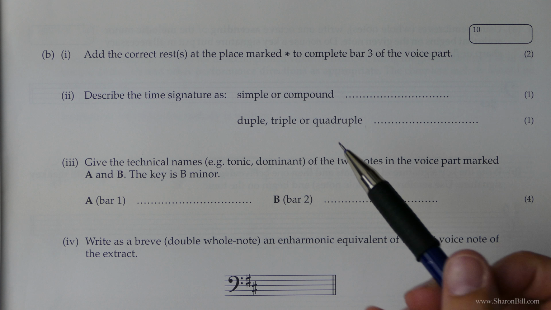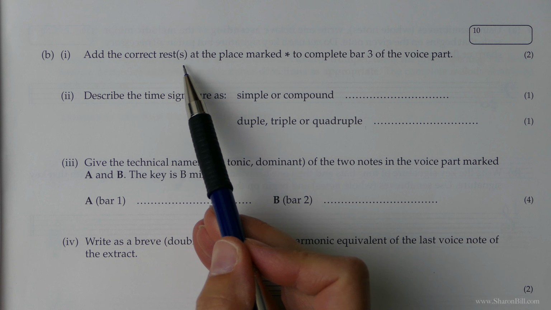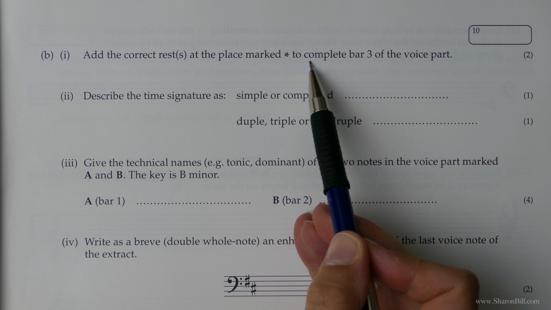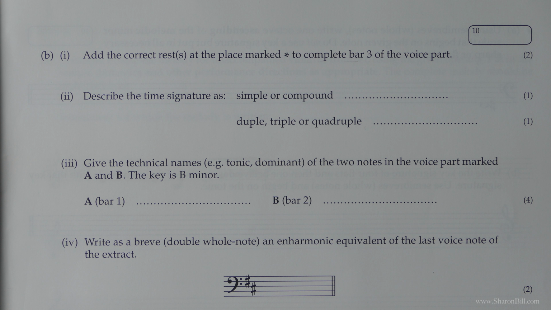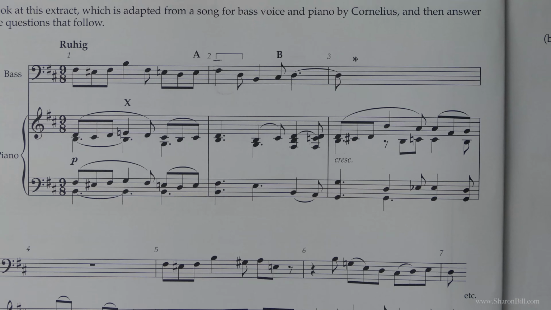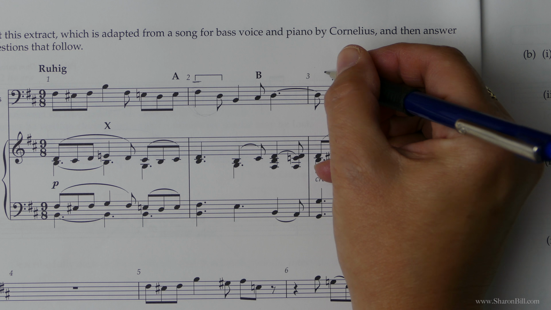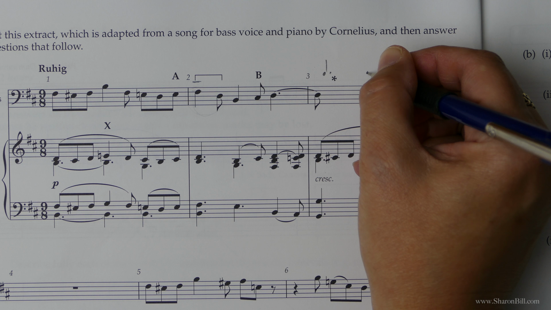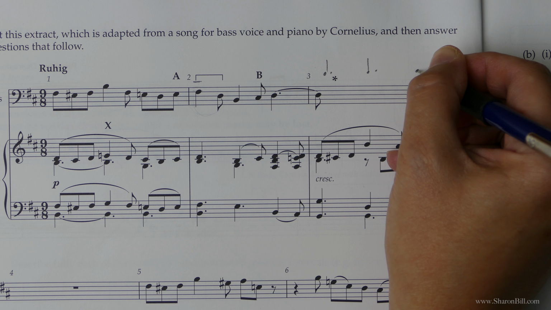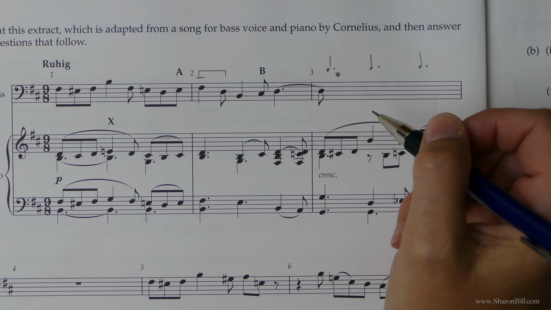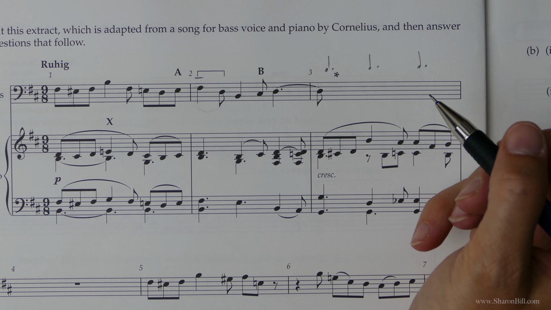And so we need to add the correct rests at the place marked with a star to complete bar 3 of the voice part. So here we are. And so 9/8 is 3 groups of 3 quaver beats, 3/8 notes. So we've got 3 dotted crotchet beats. So we need to show that in the way that we write our rests.